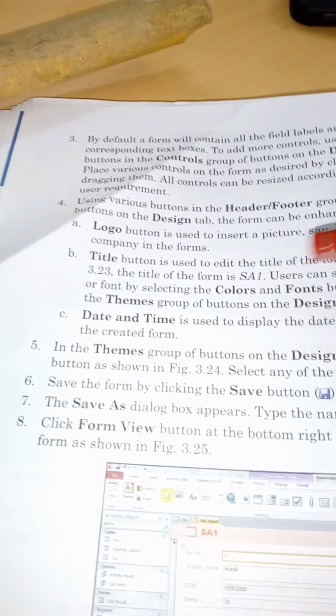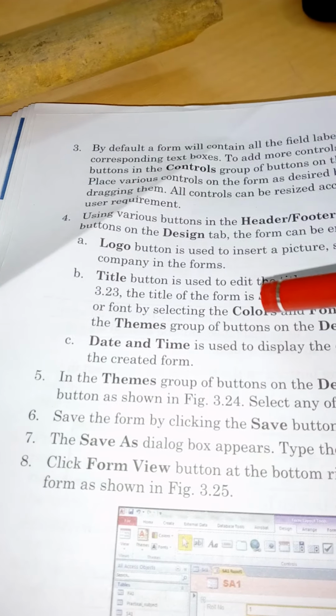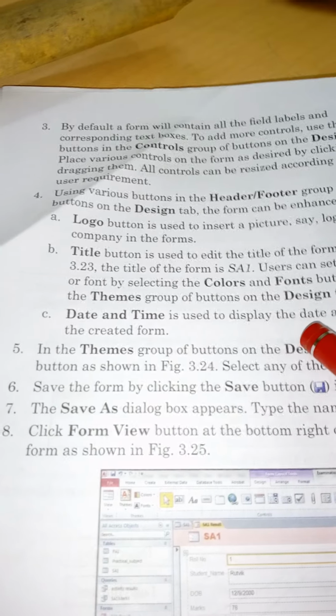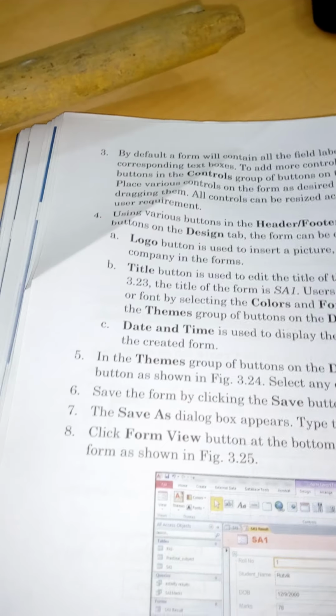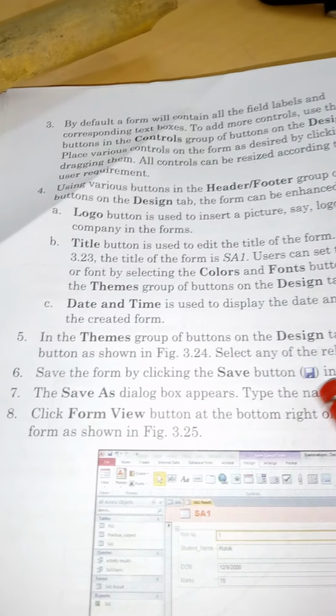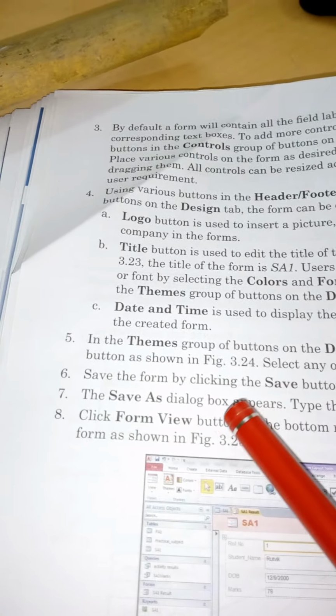And themes, this is the Themes group of buttons. You can also use date and time to display the date and time. In the Themes group of buttons in the Design tab, click the arrow and the Themes button is shown. Select any of the relevant themes for the created form.